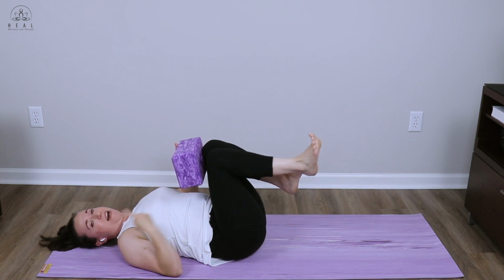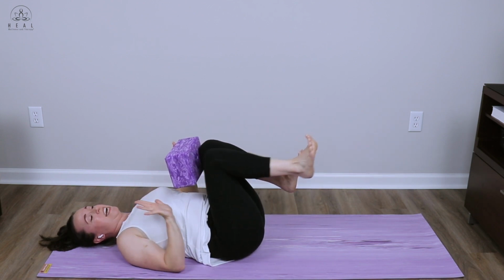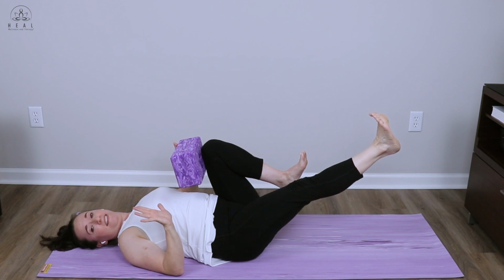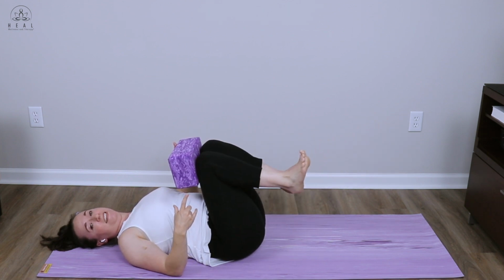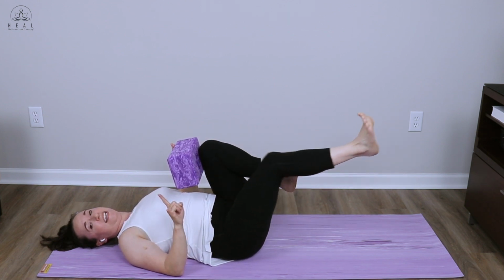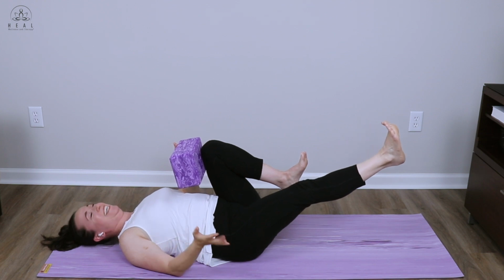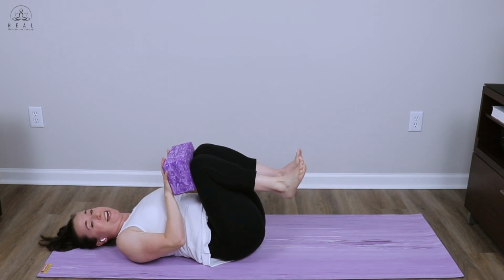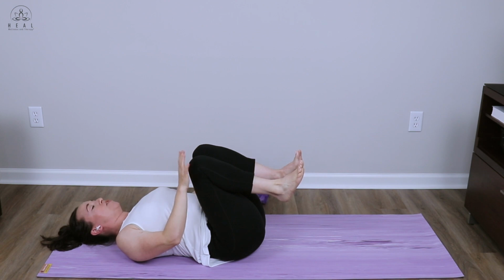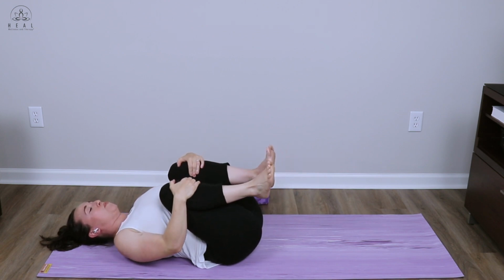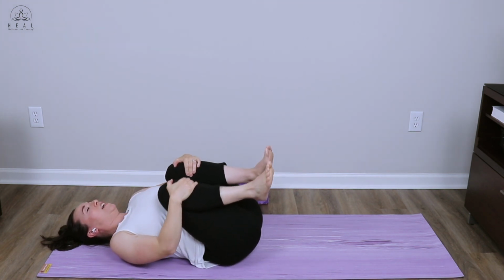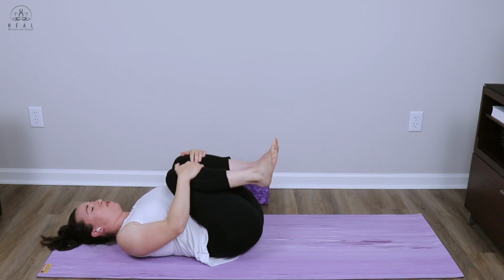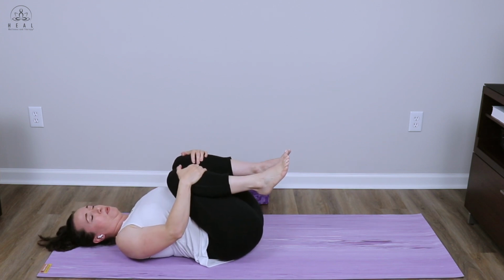Inhale, bring it back in just 2 more times. Exhale, kick it. Inhale, bend it. And last time, exhale, kick it. How's your abdominals feeling? Inhale, bring it back in. Move the block away, knees to chest, rock and roll. Left side left, and I promise, ladies and gentlemen, we will be done with these abdominals today.